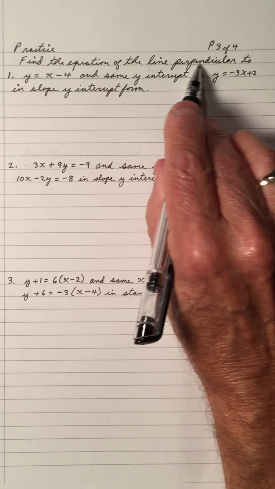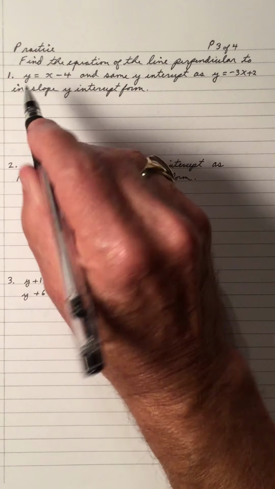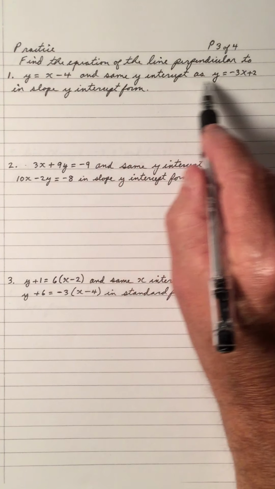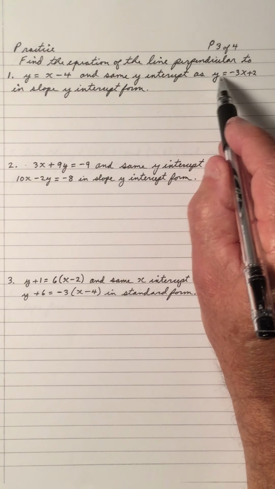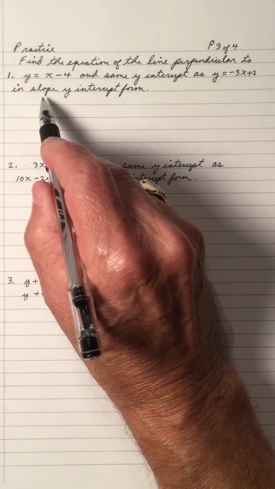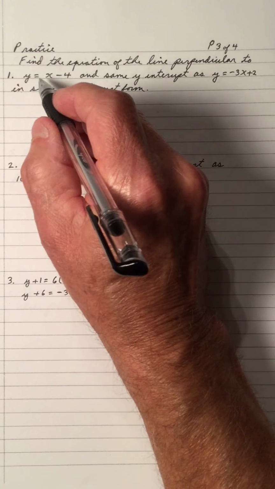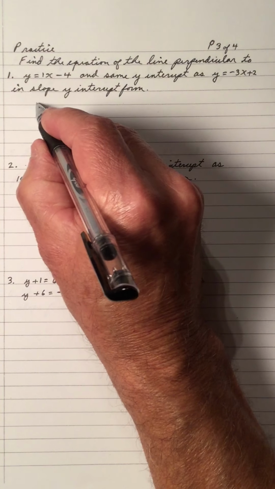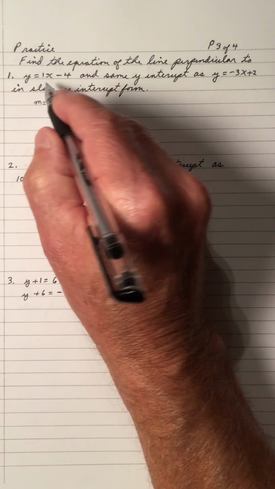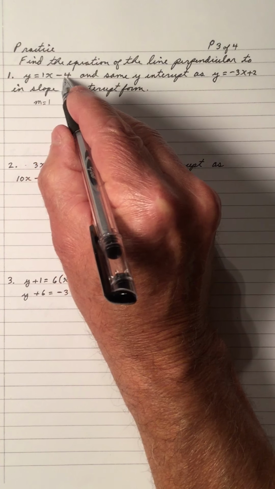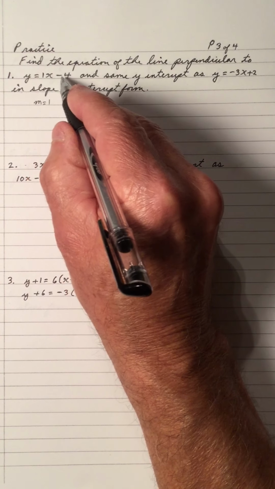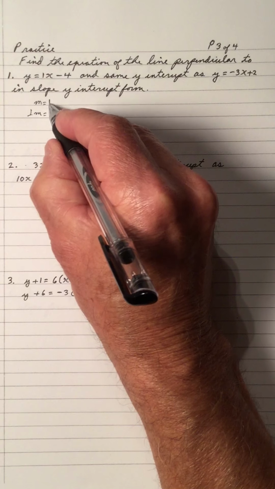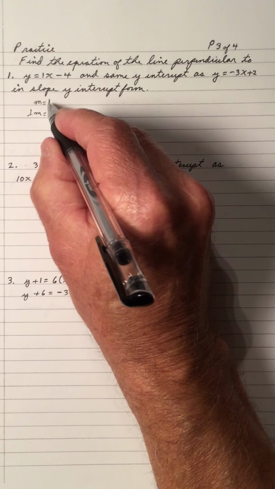Find the equation of a line perpendicular to this one and with the same y-intercept as this line with this equation, and put it in slope-intercept form. So the slope of this line right here is 1, because this is y equals mx plus b. Slope is 1, y-intercept is negative 4. So the slope of the perpendicular line is the negative reciprocal.